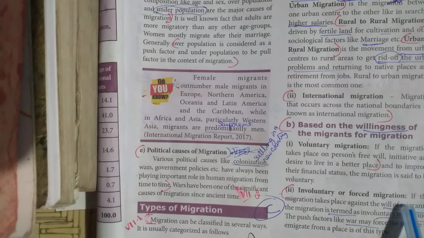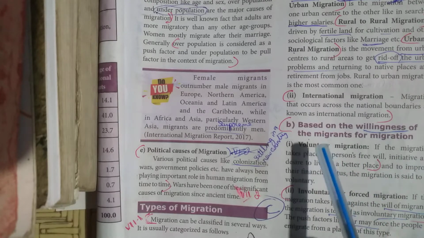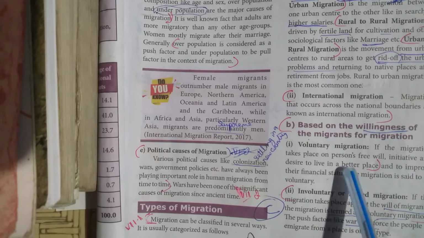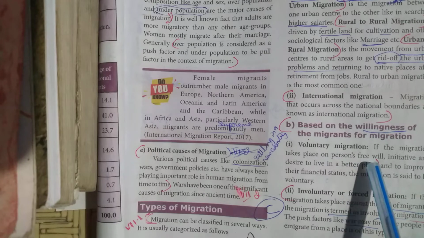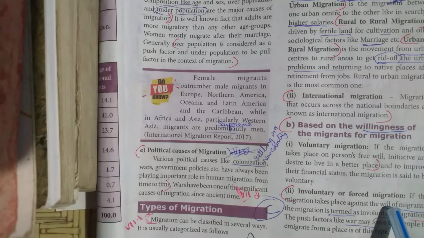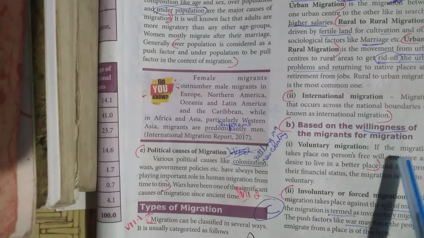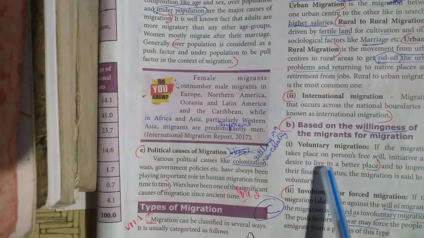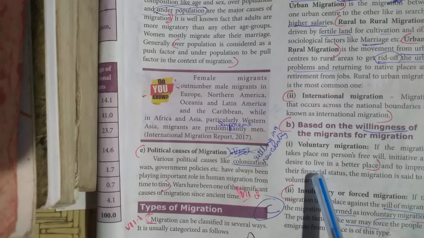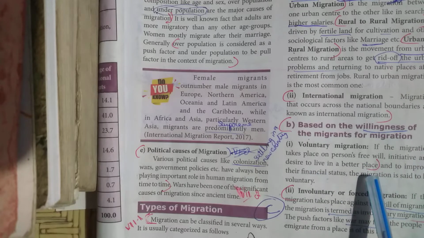Involuntary or forced migration. Based on the willingness, migration can be classified into 2: voluntary migration and involuntary or forced migration, isn't it? Voluntary migration means the migration takes place on a person's free will, initiative and desire to live in a better place.